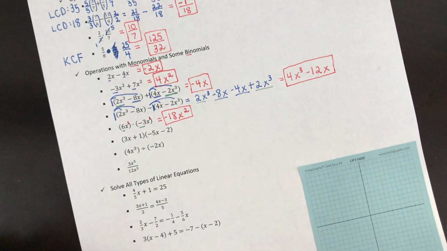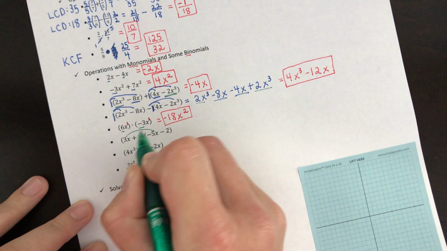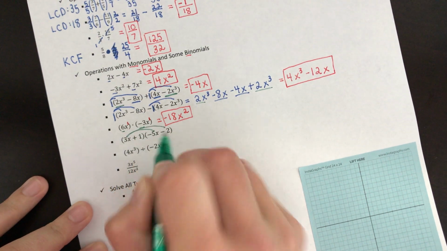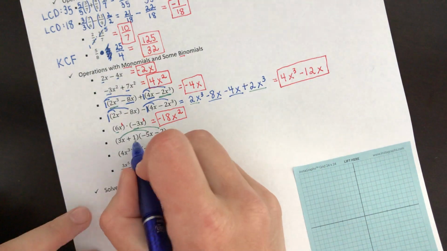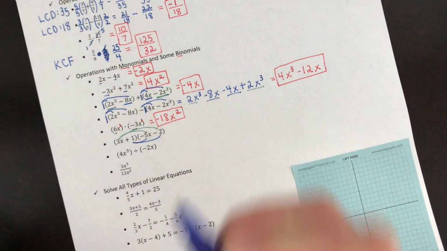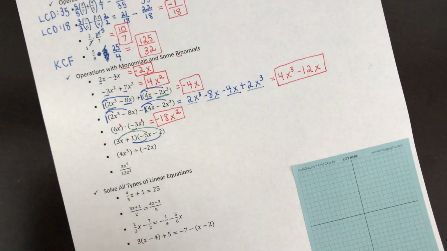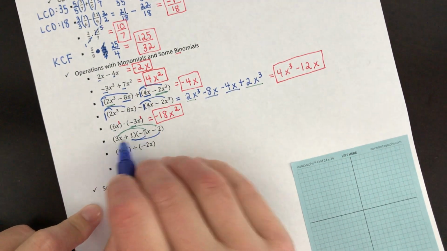If you like FOIL and it works for you, use it, fine. But really, it's a trick, and I don't like tricks. Really, what you need to do is just distribute twice. So distribute the 3x to both terms inside the second parentheses, and then distribute the 1 to both terms inside the second parentheses. So use FOIL if it works for you, that's great. But if it doesn't work for you, then just think about distributing twice.